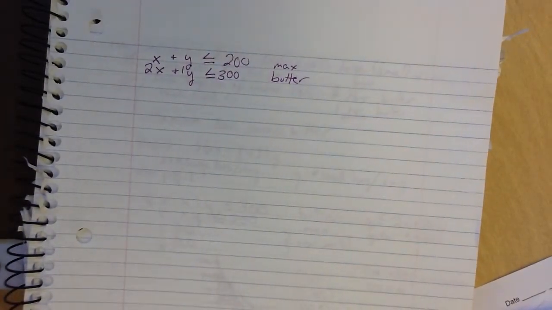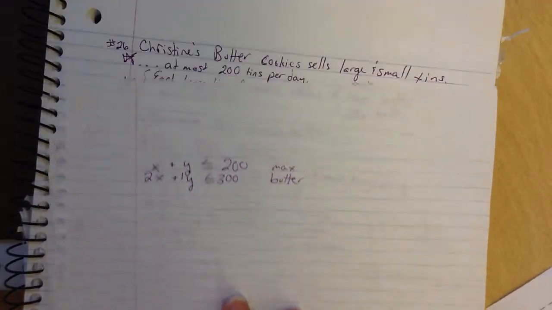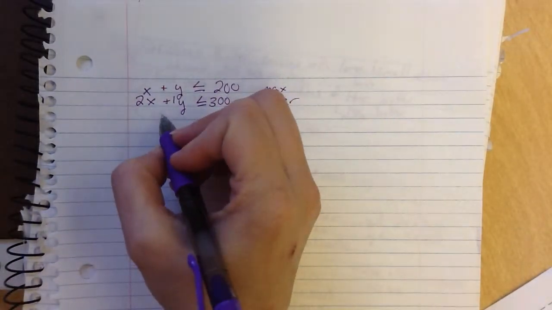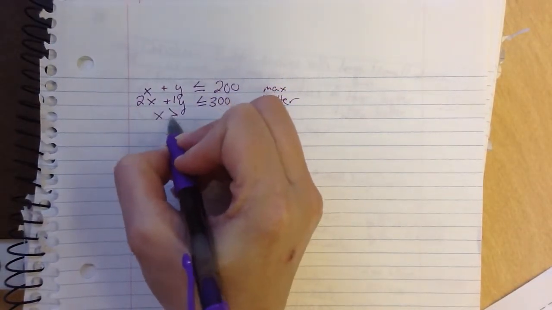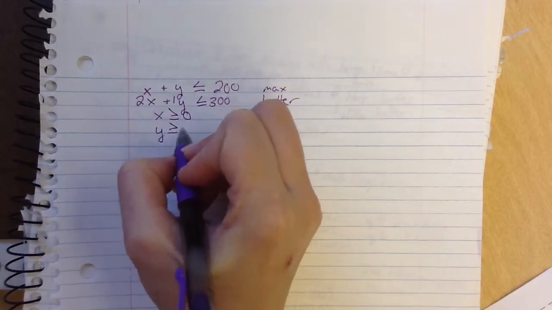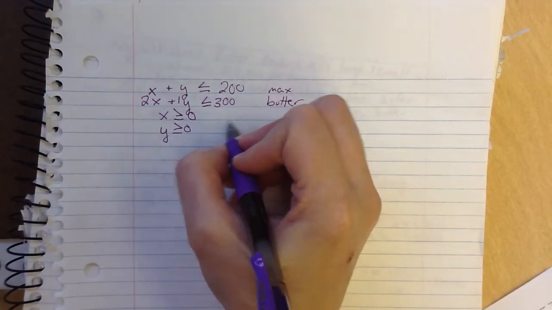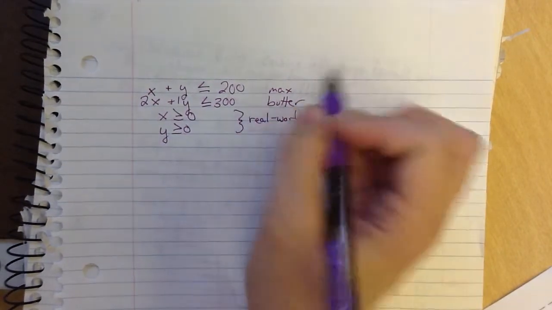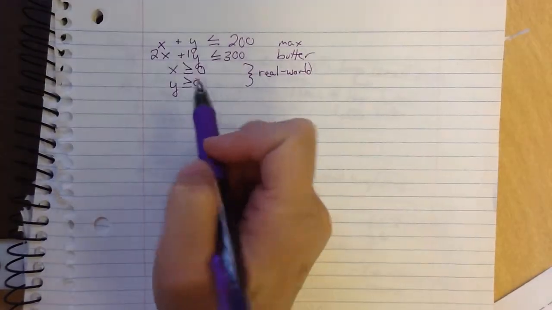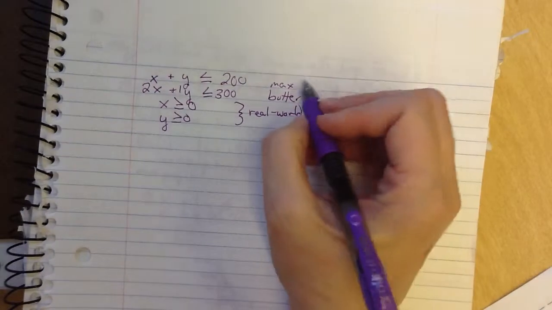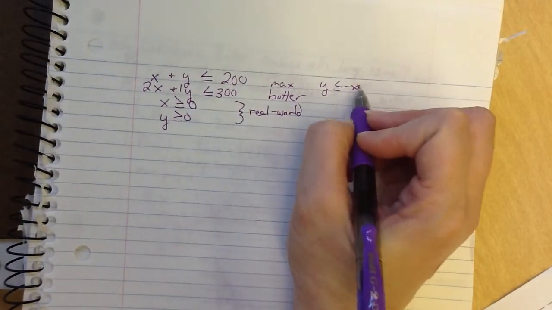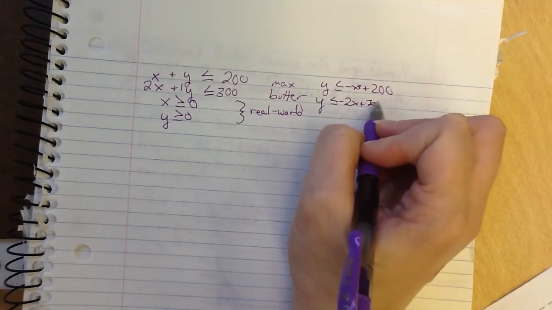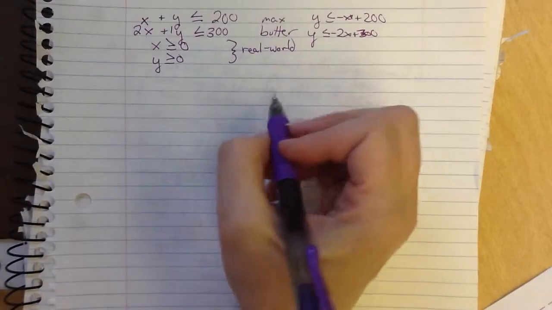That's only 2, and that's not enough for a polygonal convex set. So I'm also going to make what I call the real-world constraints, which is they're not going to make negative tins. So x has to be positive or 0, and y has to be positive or 0, and I'll call that real world. So that, with 4 inequalities, is enough to graph it. I'll solve these for y. y is less than or equal to negative x plus 200. y is less than or equal to negative 2x plus 300. And then I'll sketch the graph.